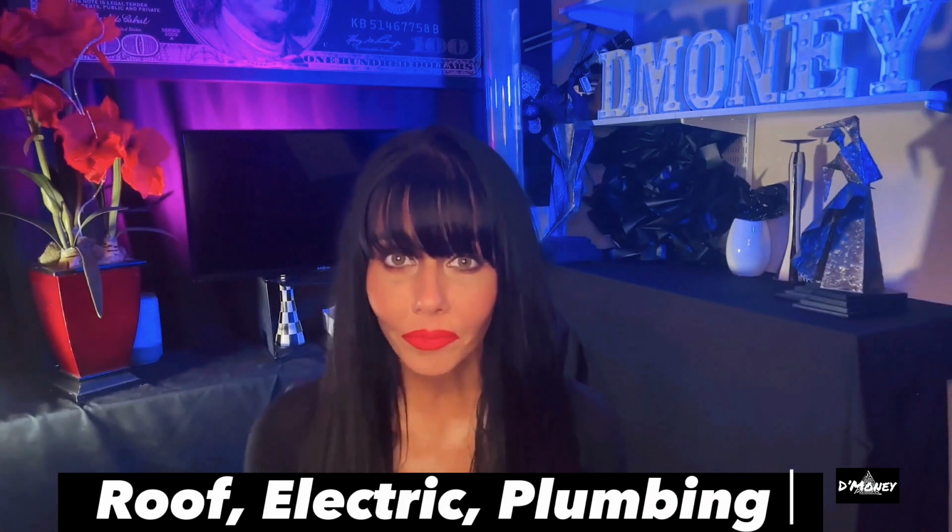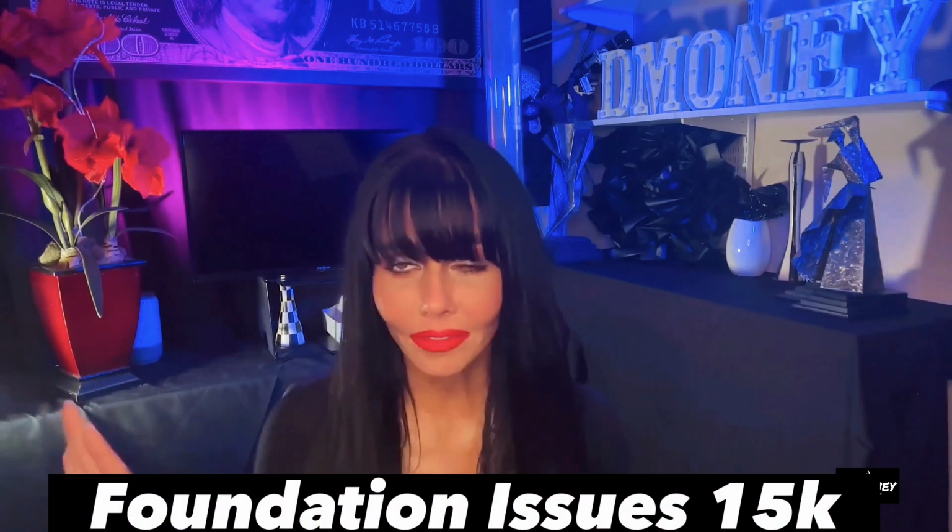Obviously, how old is the roof? Has the electric been upgraded? Make sure that it's up to code for the year that we're in, and not a fuse box, like knob and tube. You don't want that. Very bad. Same with plumbing. Foundation issues, what we found through the years, it's an automatic $15,000. Automatically it will be $15,000 out the door no matter what for foundation issues. This seems to be their number.